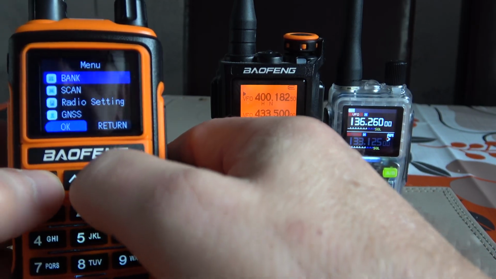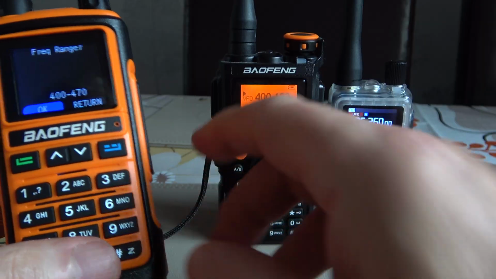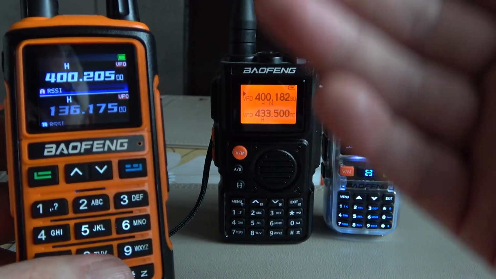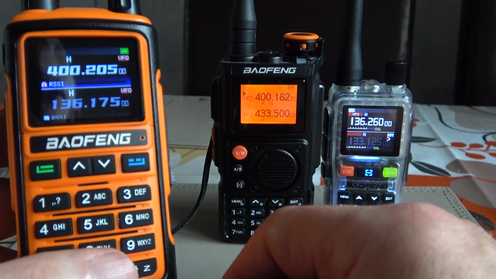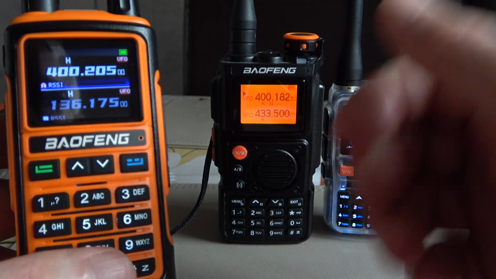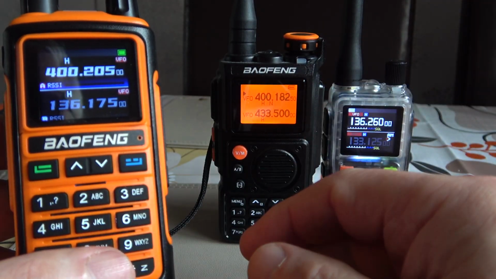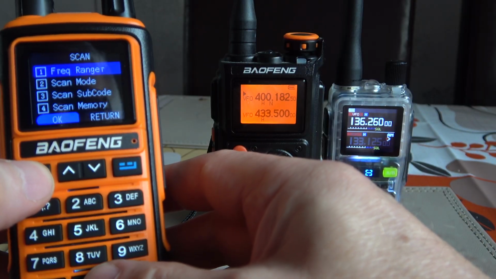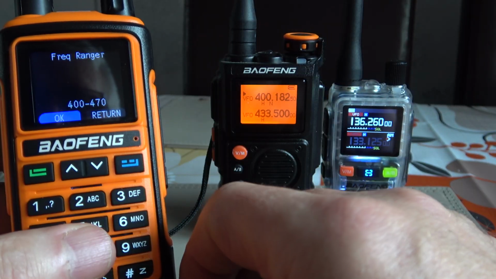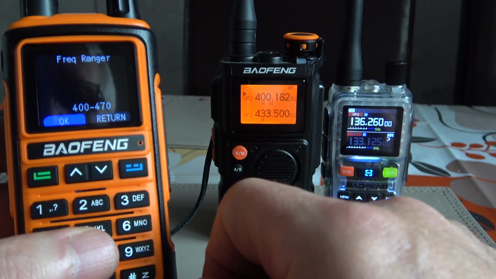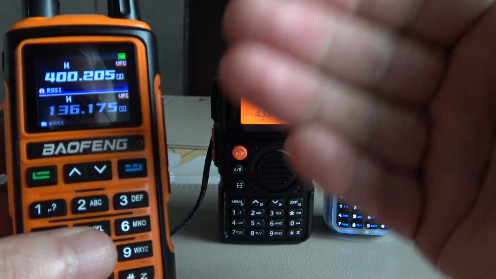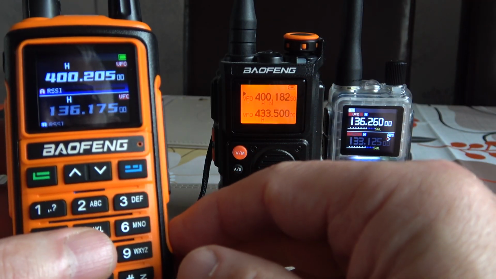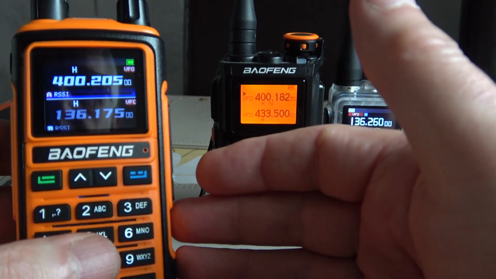So if we go in there, have a look, you can see by default it's set to 400 to 470, and if we want to scan on our UV17 Pro GPS in VFO, and we want to start our scan at 136, we have to change that setting. We have to change it from its default of 400 to 470 to 136 to 174, and then you'll be able to scan the 2 meter band on your Baofeng UV17 Pro GPS.